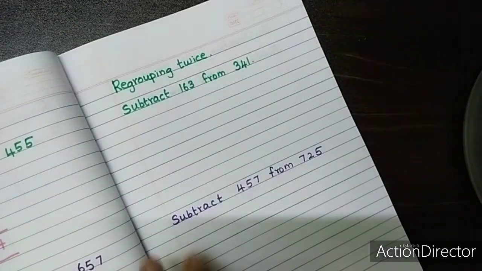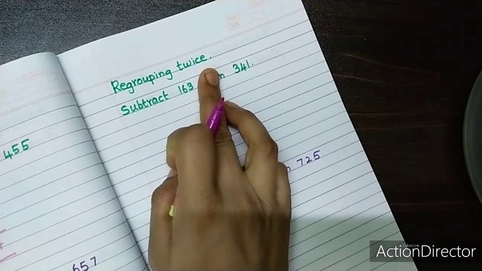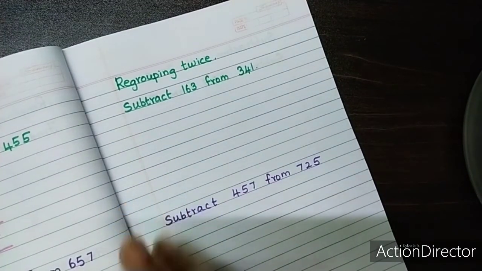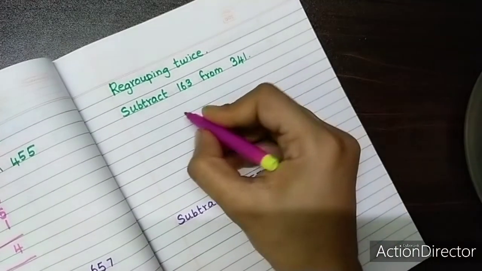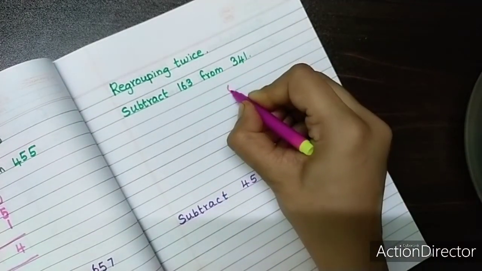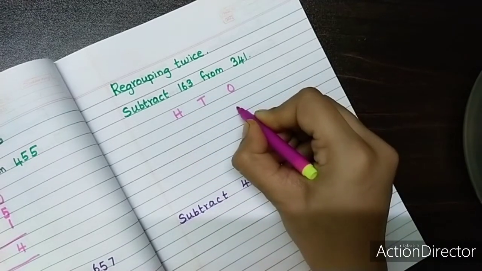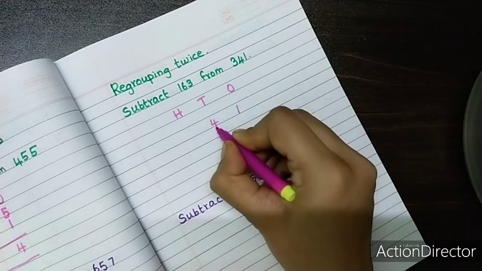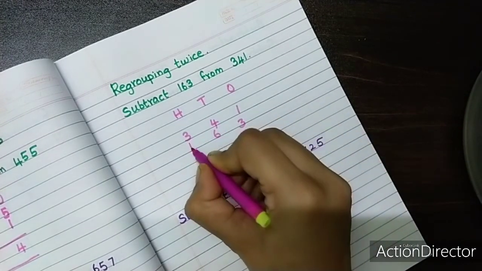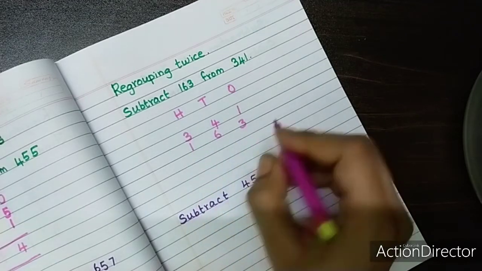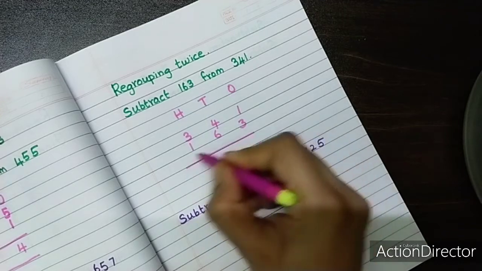Okay, now here see this regrouping twice. We are going to subtract using regrouping 2 times. Okay, see, we'll write the place value: ones, tens, hundreds. Write the numbers 1, 4, 3 and 3, 6, 1. See, writing the numbers in the correct place value is very important. If you miss, the sum will be wrong.